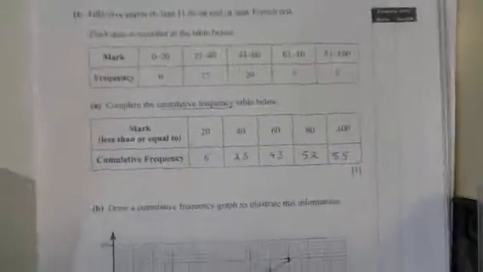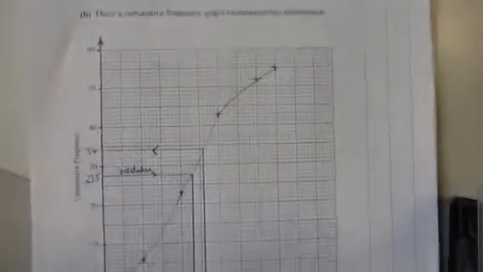Now that wee question just showed you you've got to be careful with your scales. Okay, I made a mistake there reading that bottom scale because each square was 2. Okay, just got to be very careful.